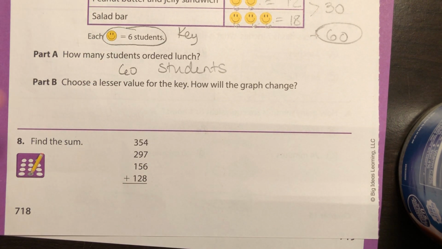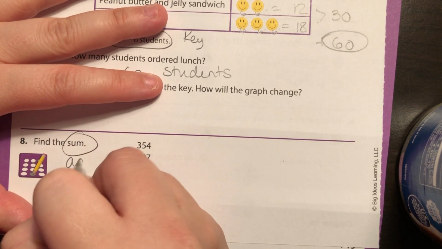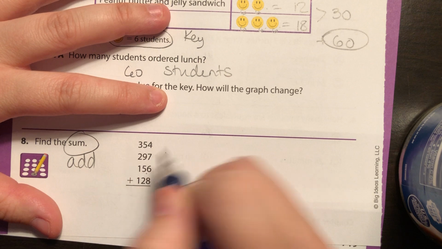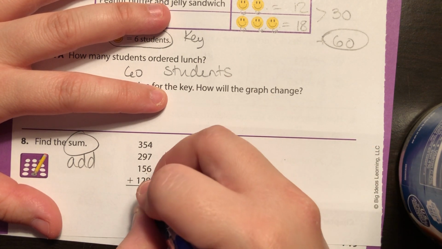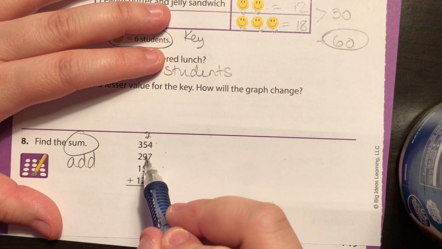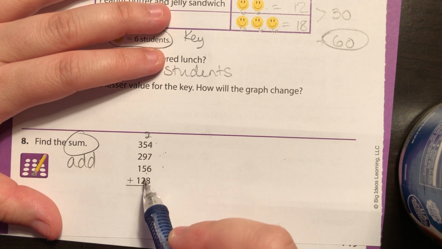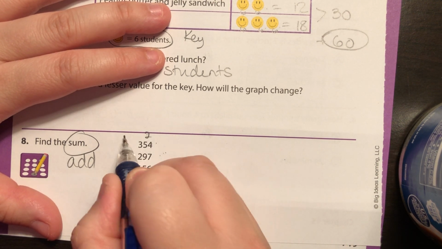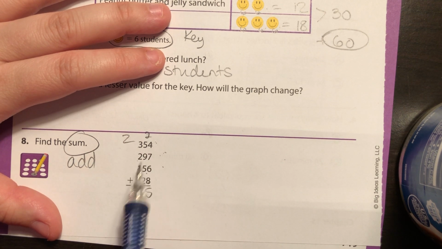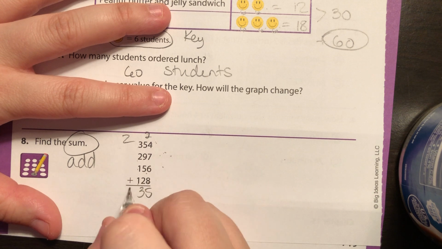Find the sum. All we're doing is adding. Sum means add. So 4 plus 7 is 11. 11 and 6 is 17. 17 and 8 is 25. Carry 2. 2 and 5 is 7. 7 and 9 is 16. 16 and 5 is 21. 21 and 2 is 23. Bam. 2 and 3 is 5. 5 and 2 is 7. 7 and 1 is 8. 8 and 1 is 9.